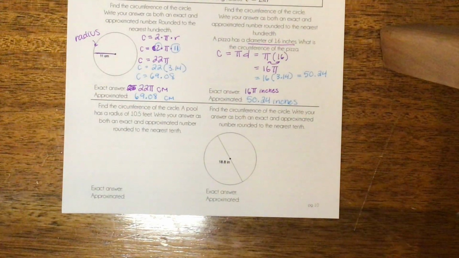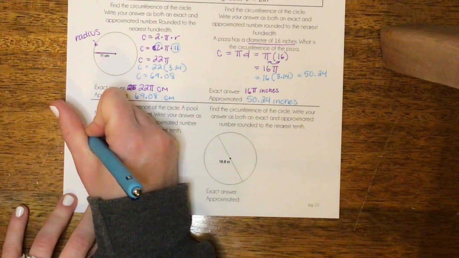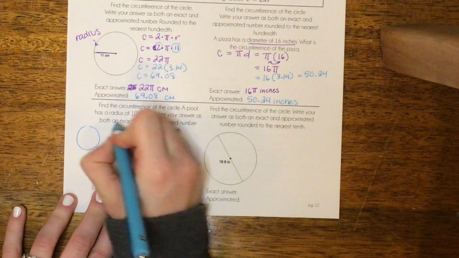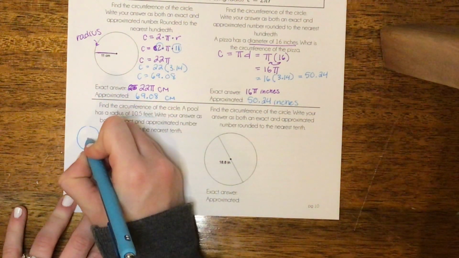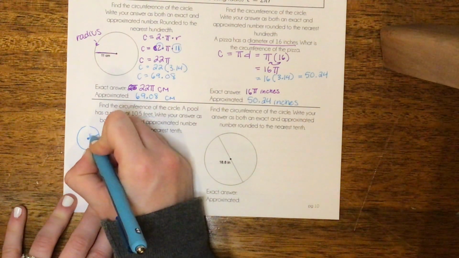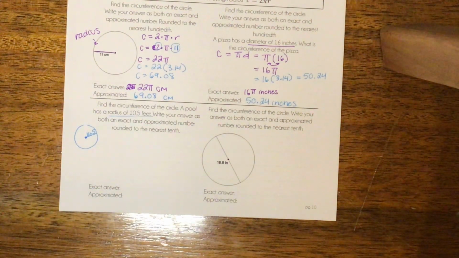Okay, so find the circumference of the circle. A pool has a radius of 10.5 feet. Right, your answer is both exact and approximated, rounded to the nearest tenth. Okay, so sometimes it helps me to draw a circle. And it says it's a radius of 10.5 feet. So from the center to the outside, it's going to be 10.5. I did that kind of small.